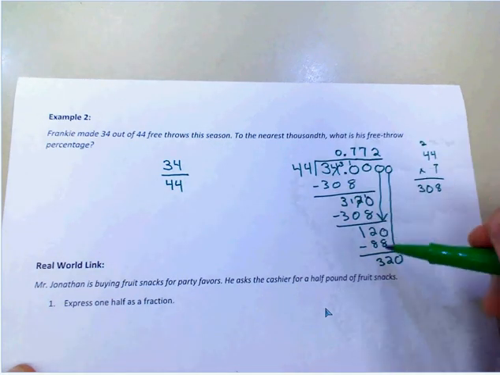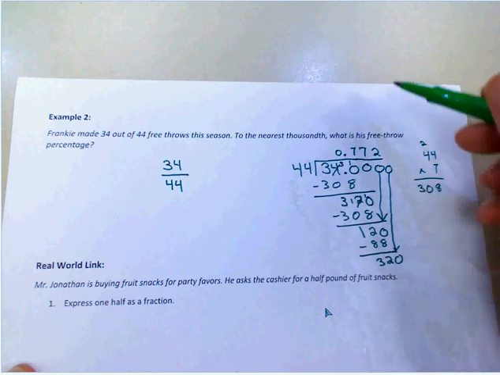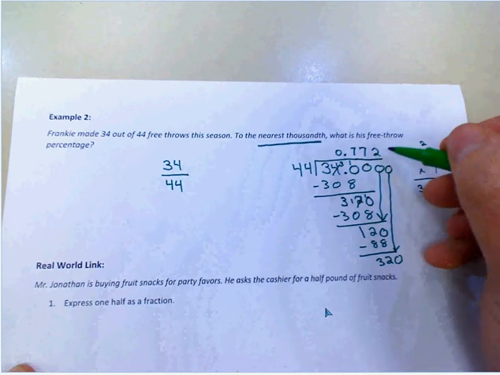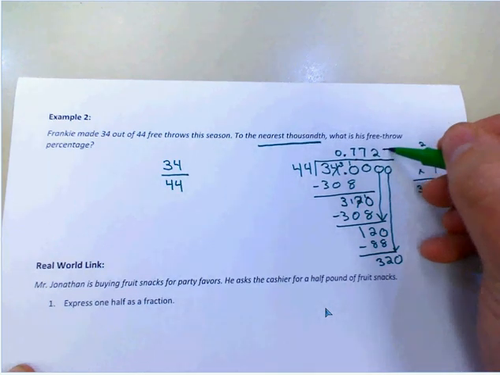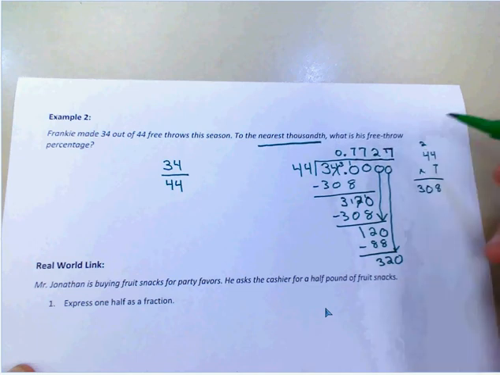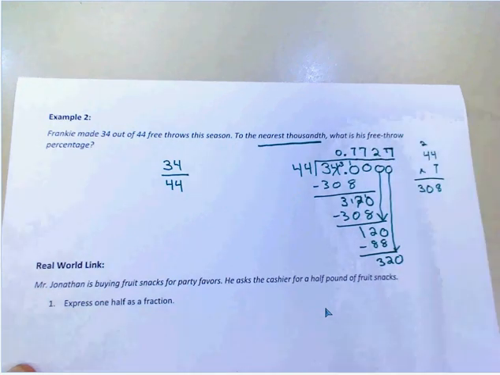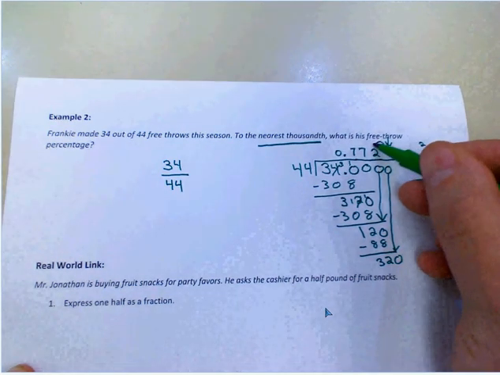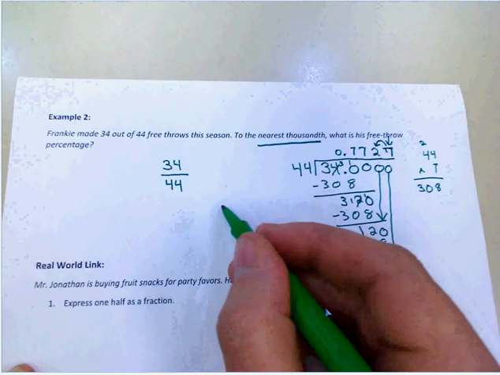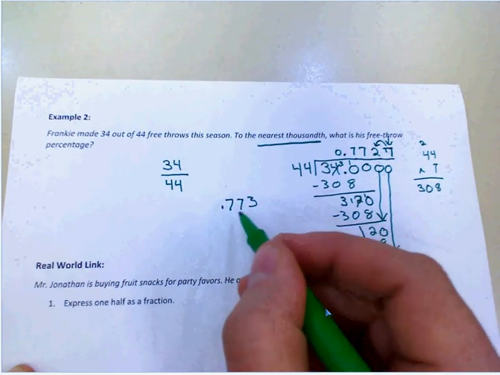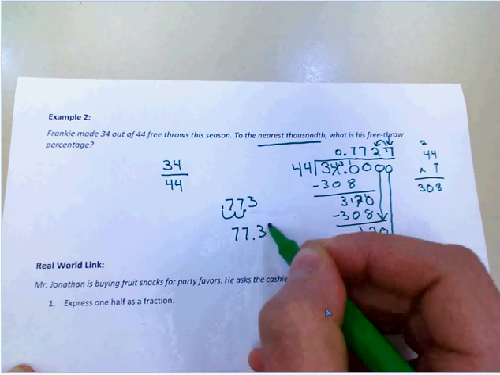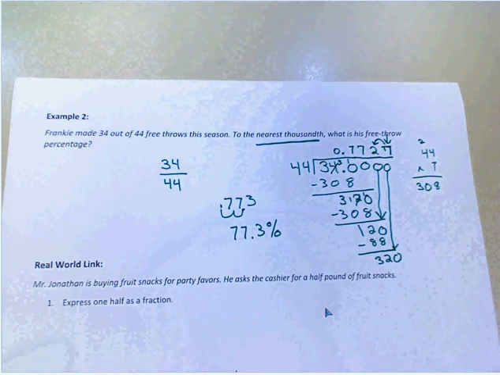Notice how it's going to continue to repeat after this point, but we needed to go to the nearest thousandth. So what we have to do is take a look. Our ten-thousandths spot would be a 7. So it'll continue to be 772. So within there, we know we have to round up to 3. So we have 0.773. We move the decimal over twice, and we have 77.3%, which is pretty good for a free throw shooter.